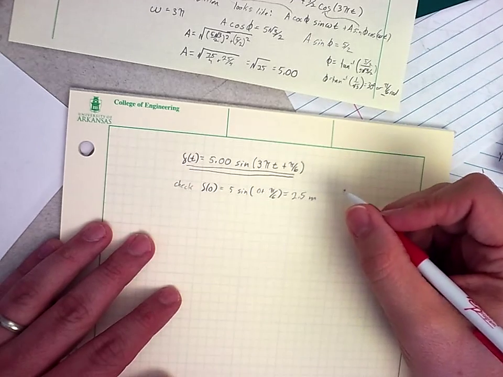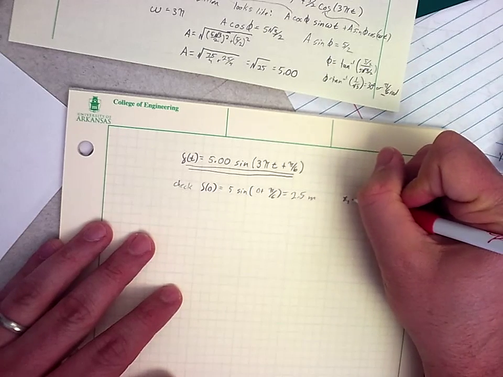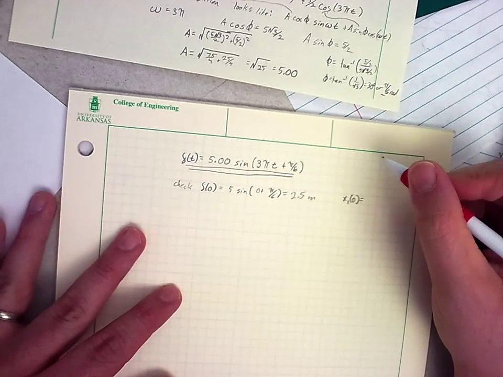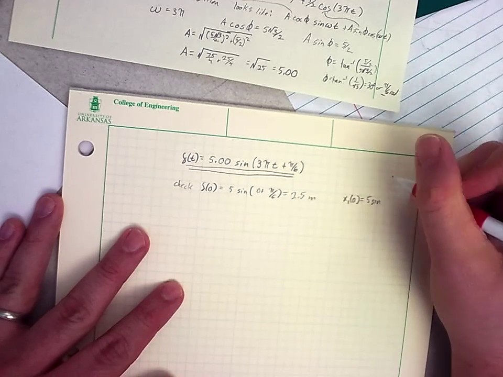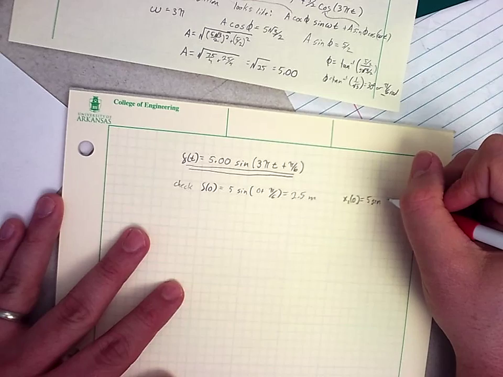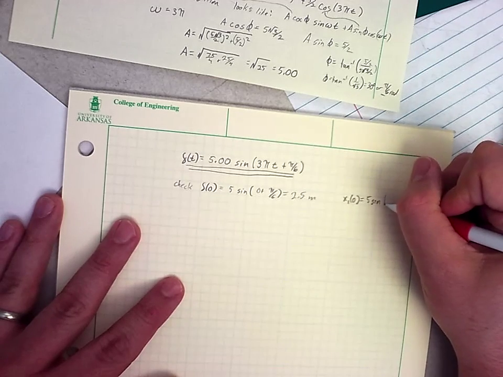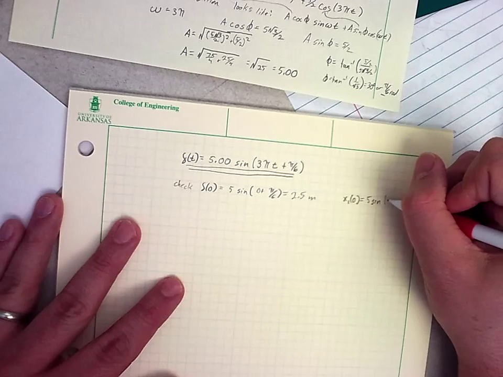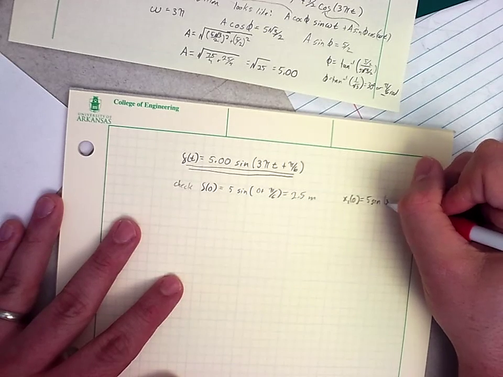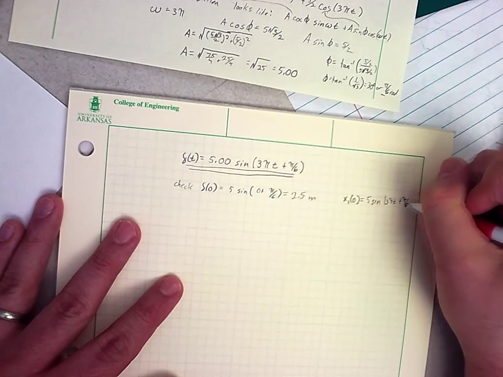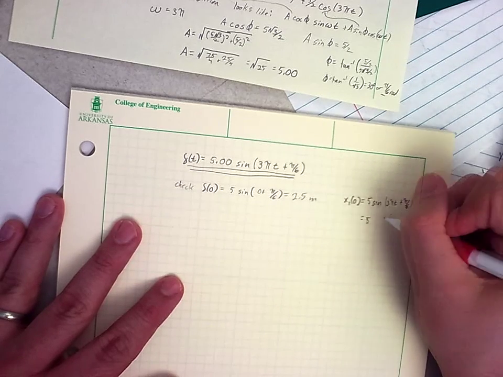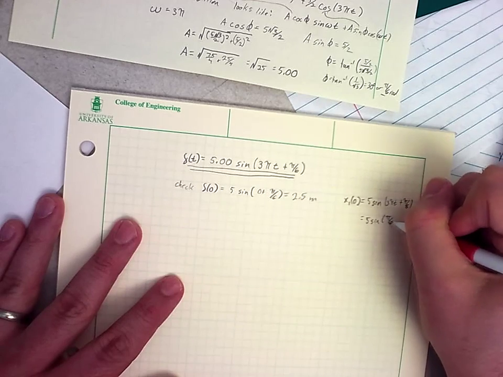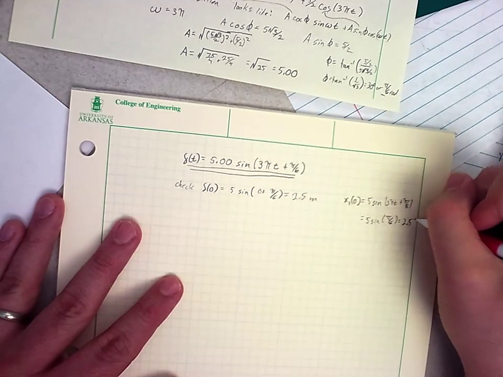And if I check it against x1 of 0 from the original, 5 times the sine of 3 pi t plus pi over 6, x1 at 0 is equal to 5 times the sine of pi over 6. So it's 2.5.